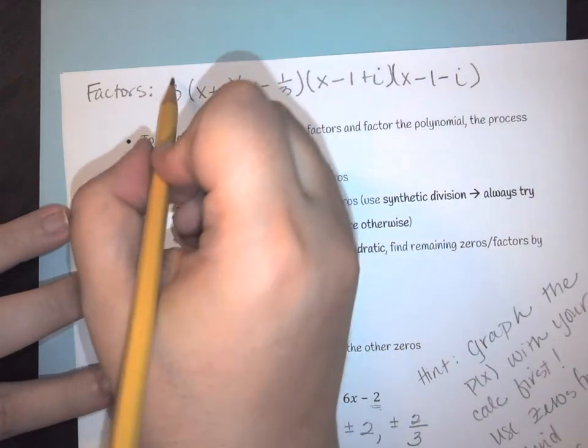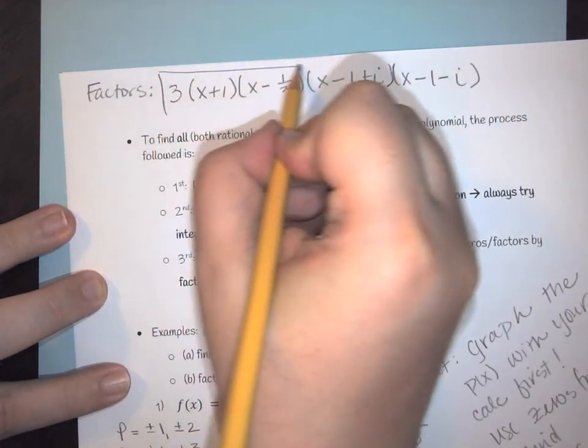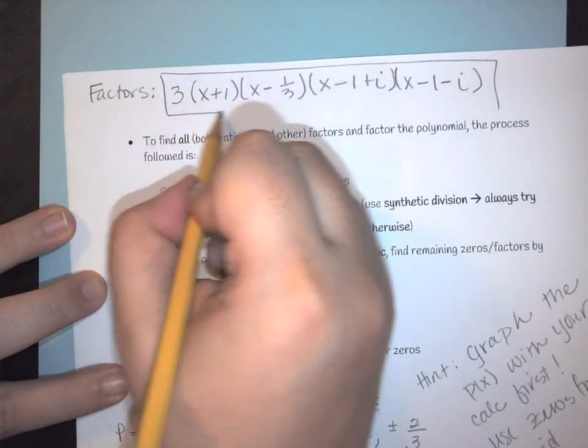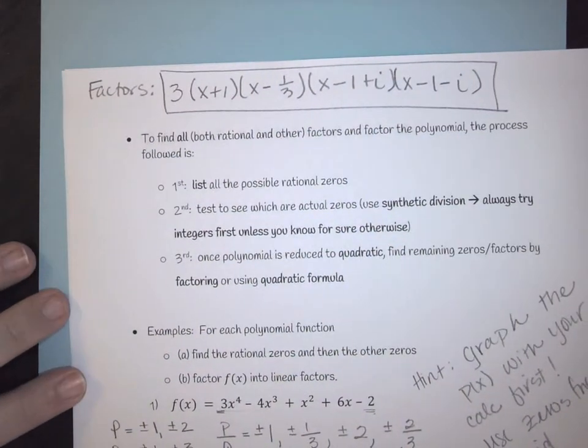And this is what we were looking for, your factors.